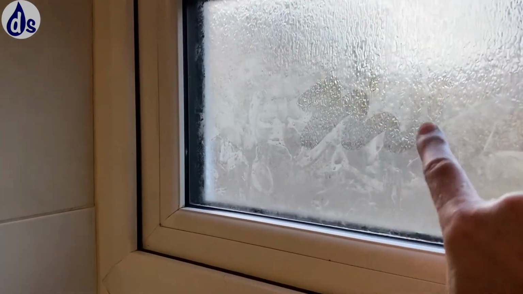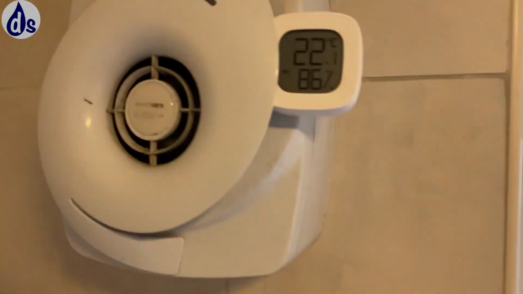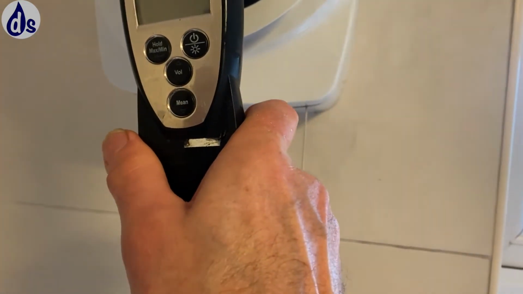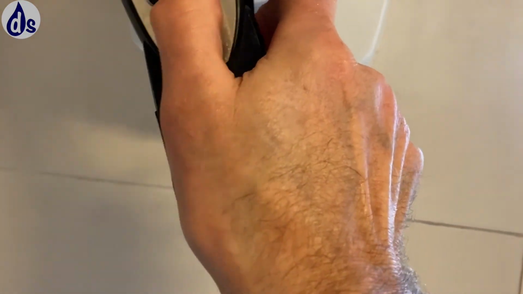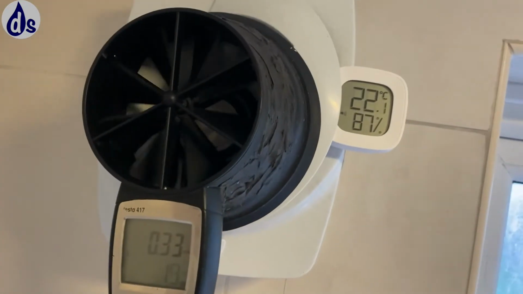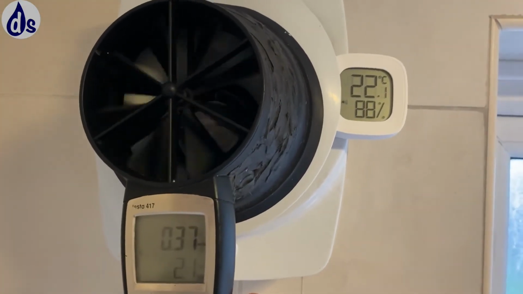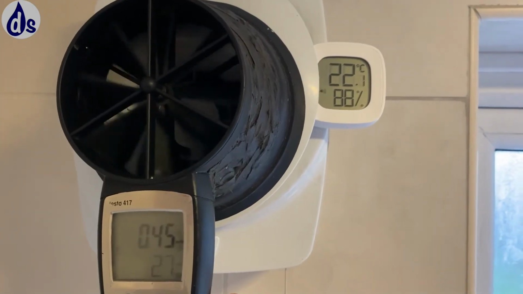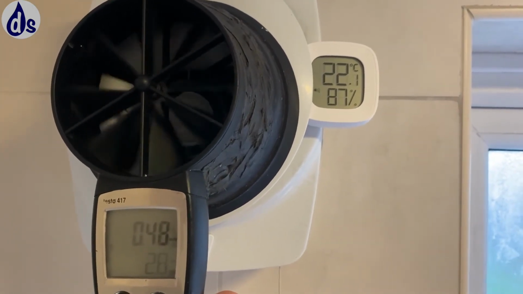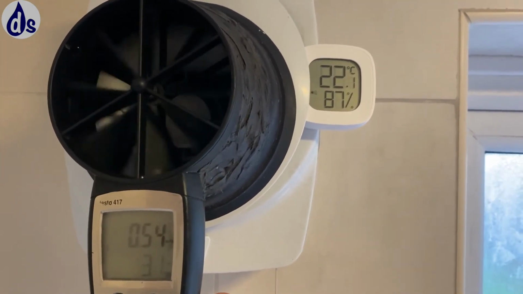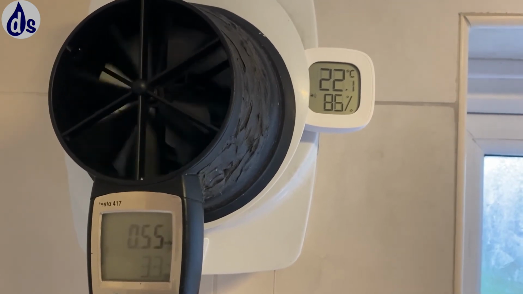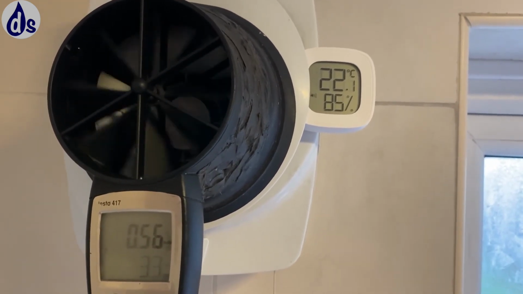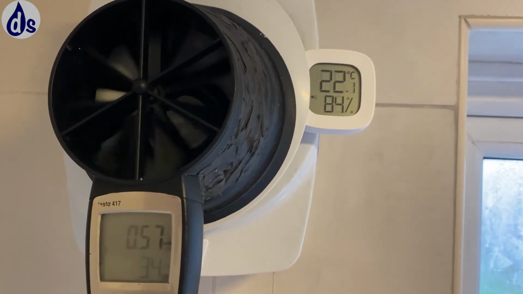This property has a humidistat extractor fan which senses humidity and switches on. The problem is it's very insensitive. We got to 86% relative humidity and it still hasn't come on. The background speed is almost nothing. It's slowly building up to about 5 litres a second, which is about a third of what it should be drawing air out at. This is using an anemometer.